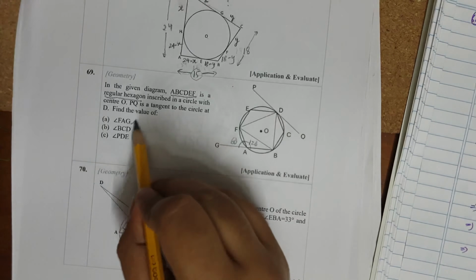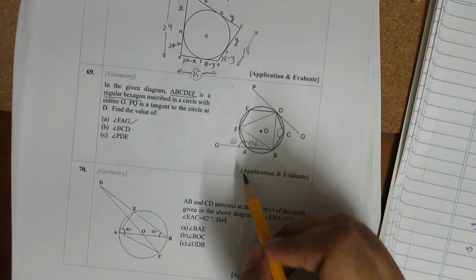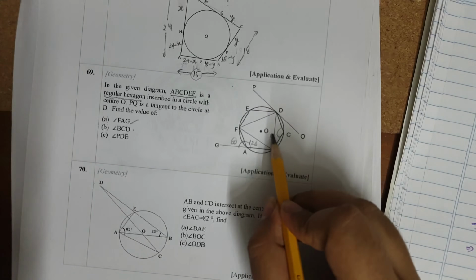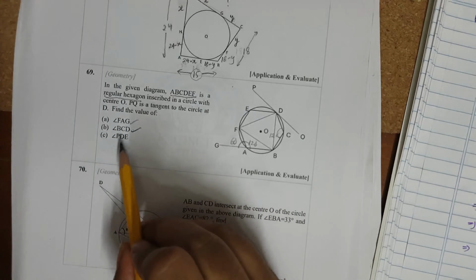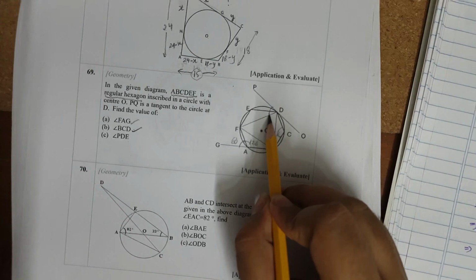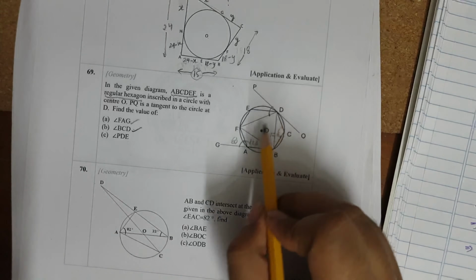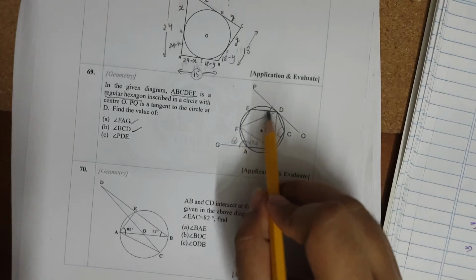Then BCD is another interior angle of the regular hexagon, which will be 120 degree. So BCD also found. Then for angle PDE, PDE is the angle between tangent PD and the chord ED.